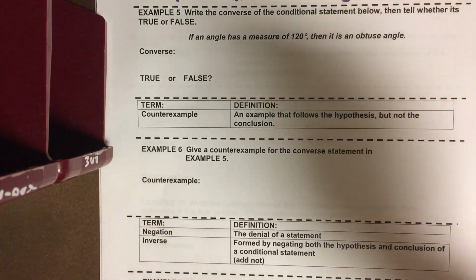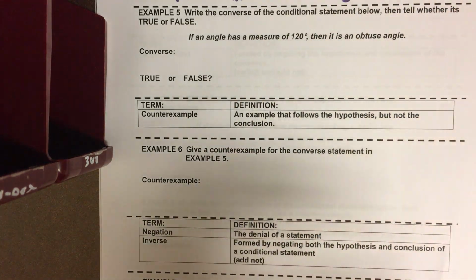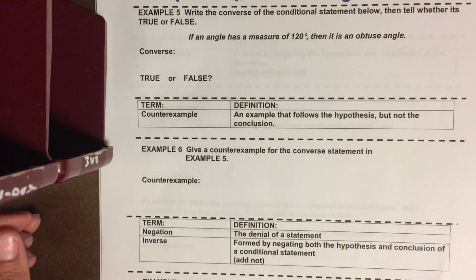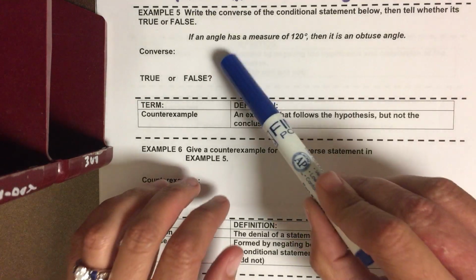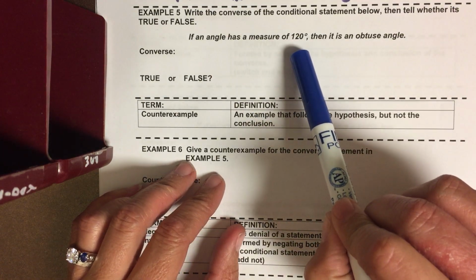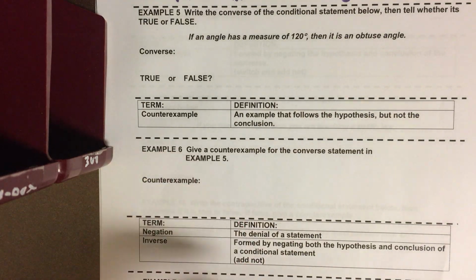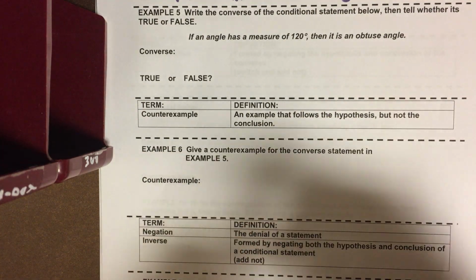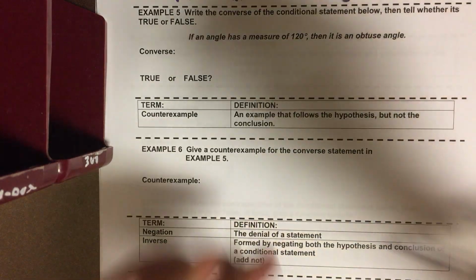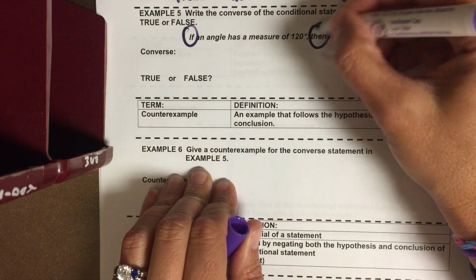So now we're going to see, is the converse true or false? So let's look at this one. If an angle has a measure of 120, then it is an obtuse angle. Okay, I'm going to flip my 2 pieces.